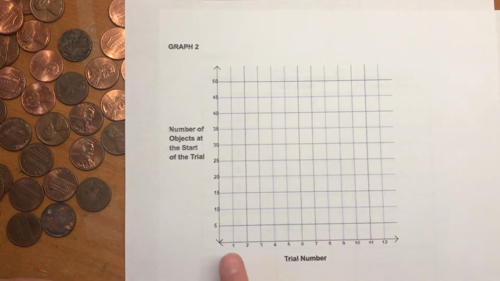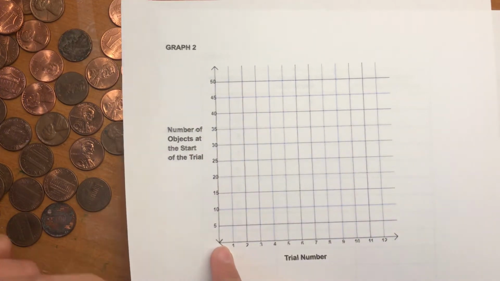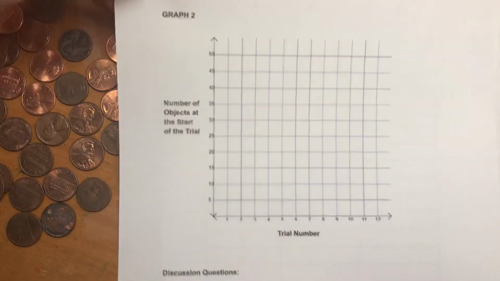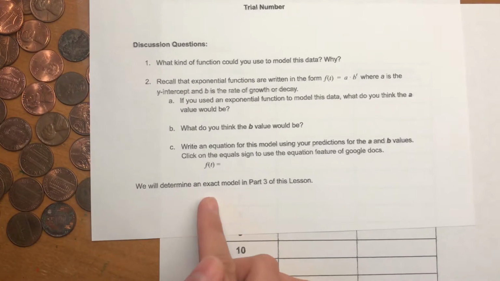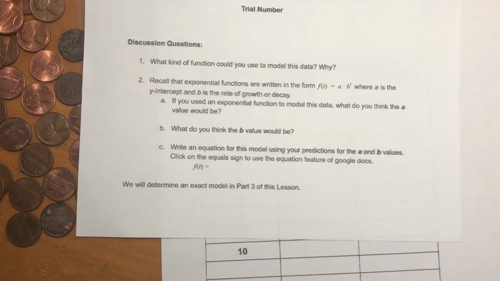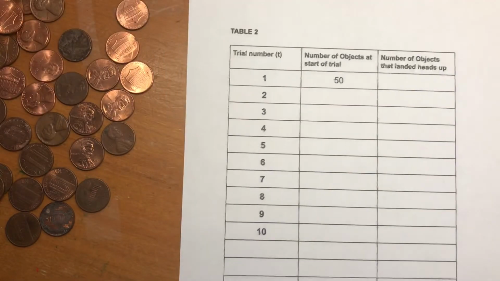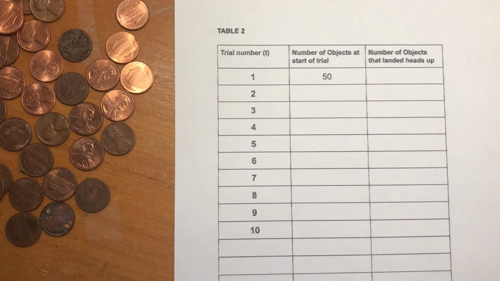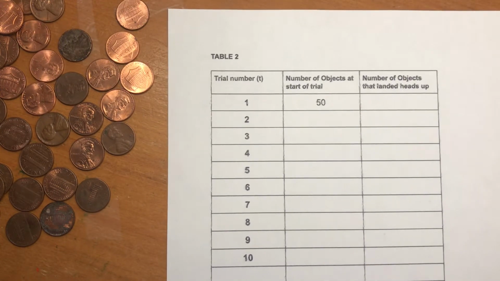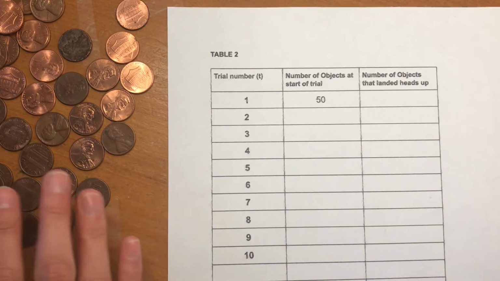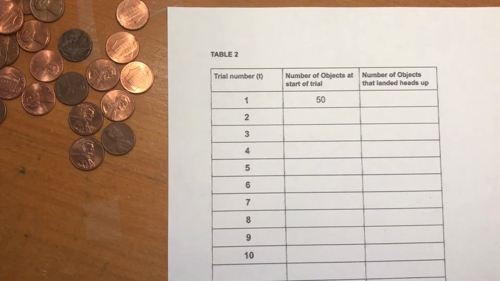So we've got the trial number and the number of objects at the start of the trial, just like for part 1. And again, same discussion questions, but this time we have slightly different data, so your answers should be a little different. Okay, so let's go ahead and get started. And you can be doing this on your own, or you can just follow along with my data.